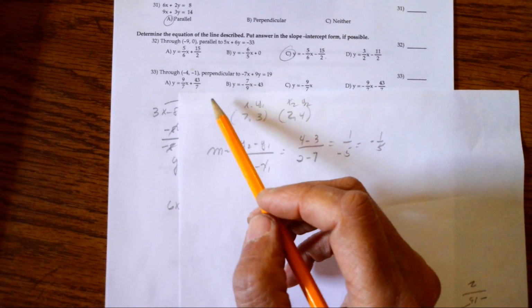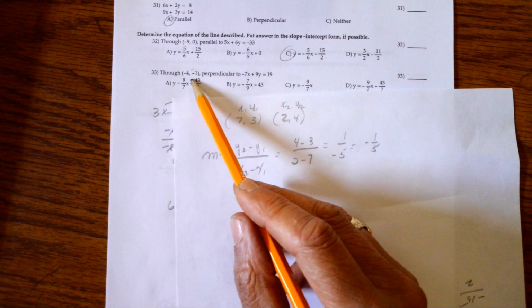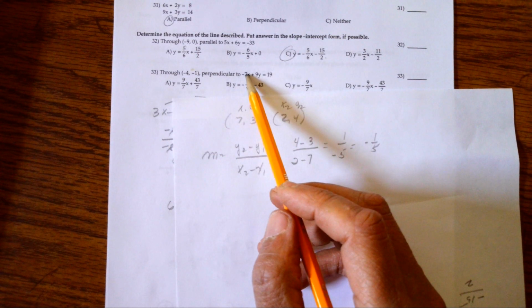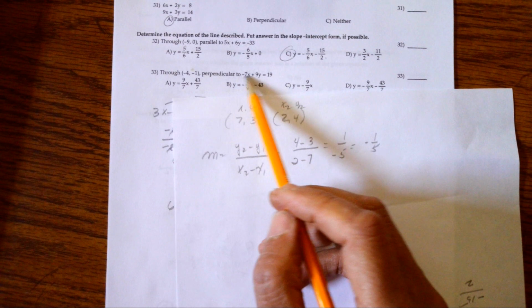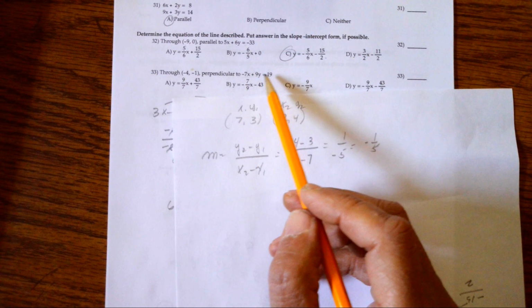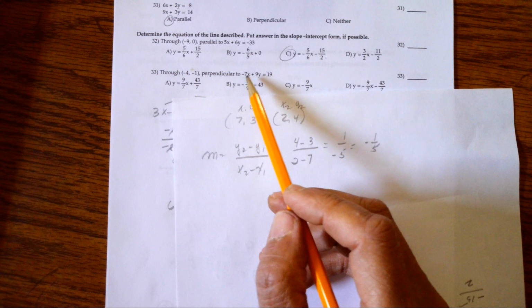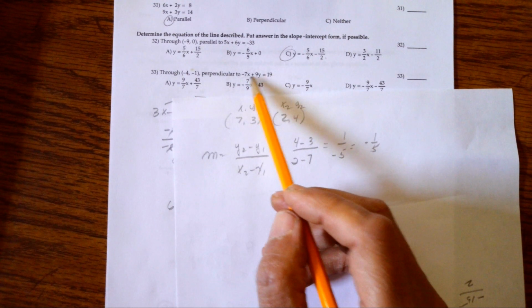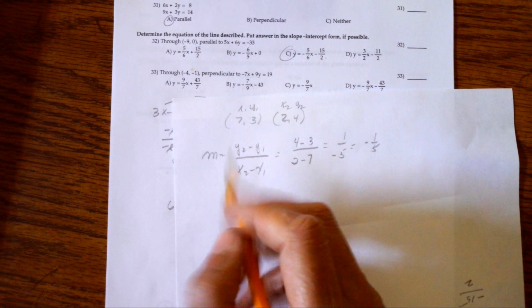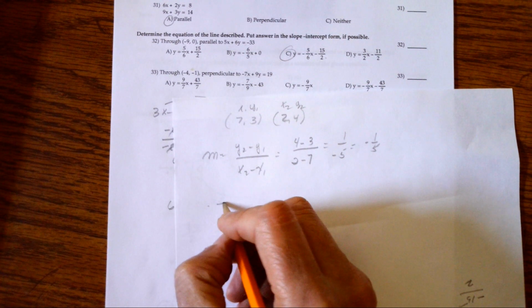to solve. All right, I want an equation of a line that goes through that point and is perpendicular to that line. Well, my new line, if it's going to be perpendicular to this line, is going to have the slope that's the negative reciprocal of the slope of the line he gives me. But I don't know the slope of the line he gives me. So let's solve for it.